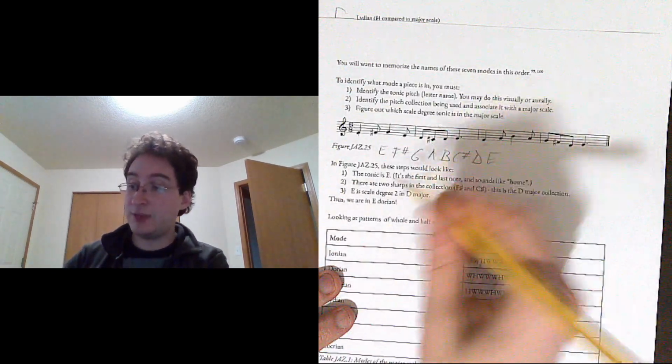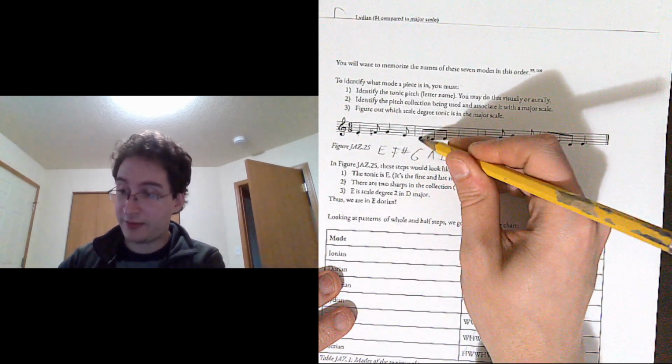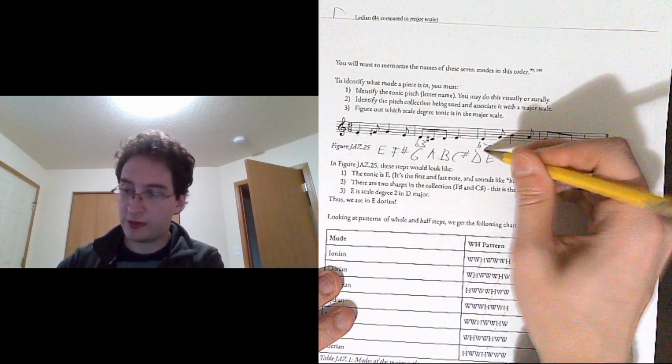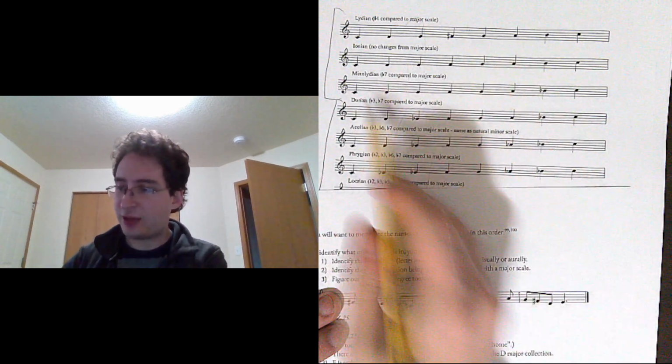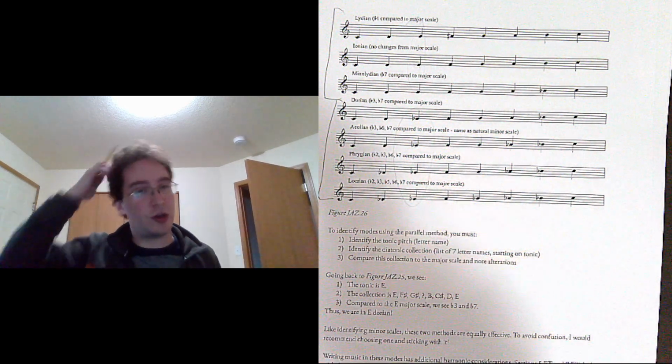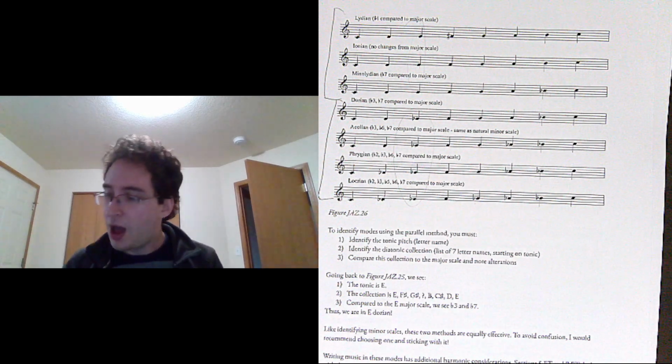So compared to our E major collection, that should normally be a G sharp, so we have a flat 3. That should normally be a D sharp, so we have a flat 7. What scale is flat 3 and flat 7? That's going to be Dorian. So we get the same answer, which is good. It would be bad if we got a different answer.